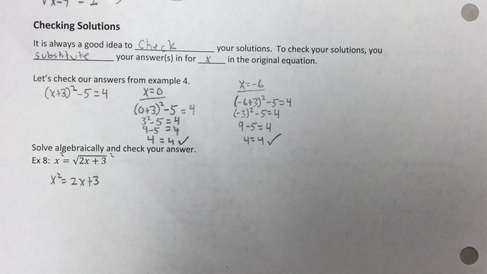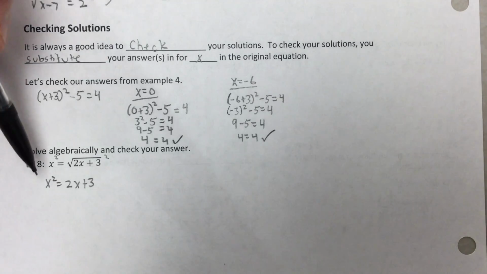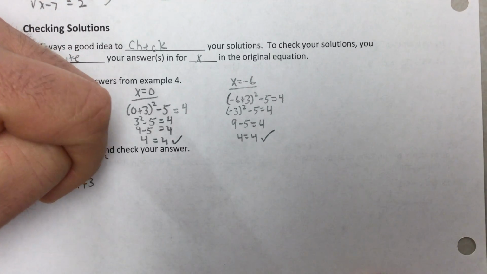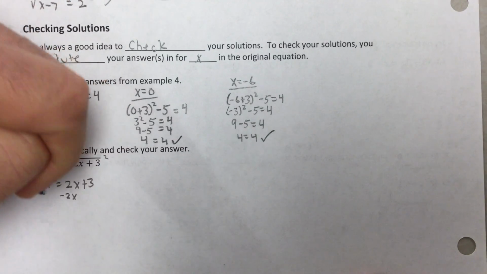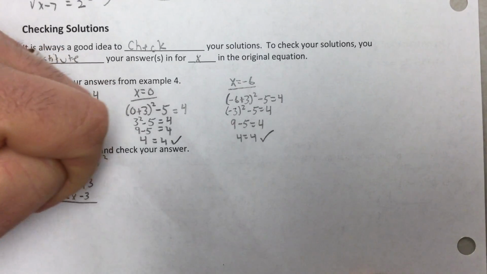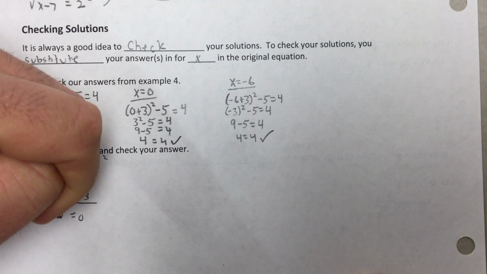And now this is a different type of problem. We haven't done one of these yet. We'll be doing these more coming up, where I have x squareds with x's. So whenever we have x squareds with x's, we have to set that equal to 0 to factor. It's been a little while since we factored, but I'm going to set it equal to 0, so I'm going to subtract 2x and subtract 3. And so that's going to be x squared minus 2x minus 3.